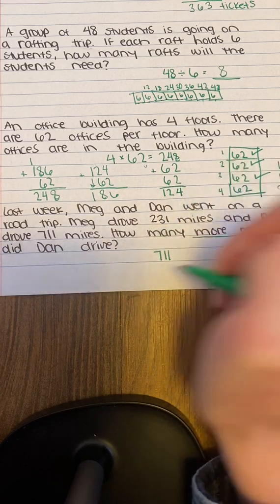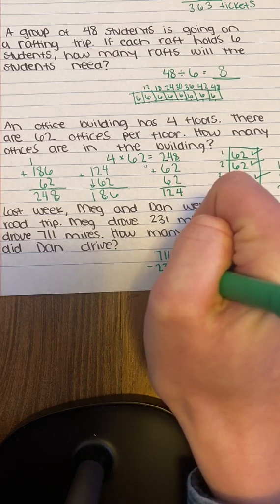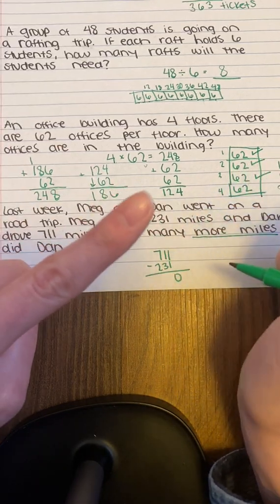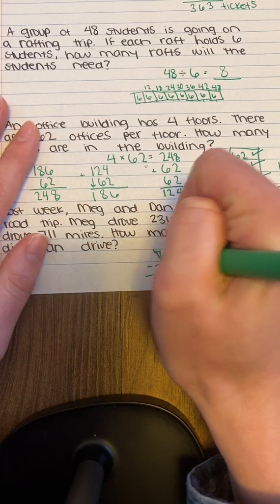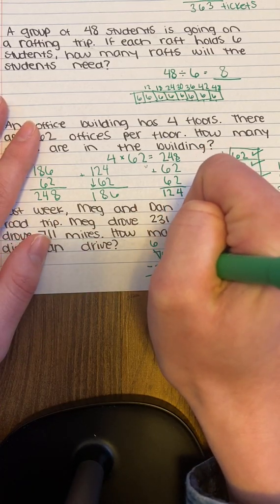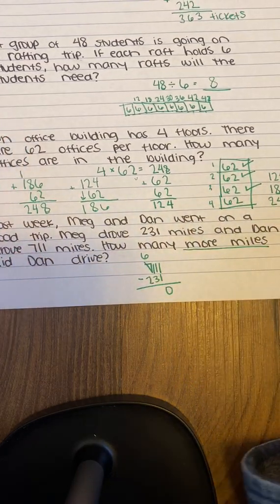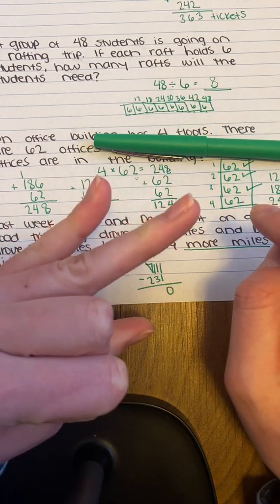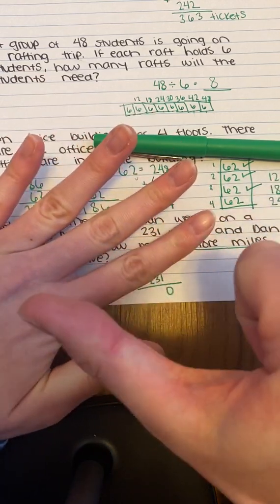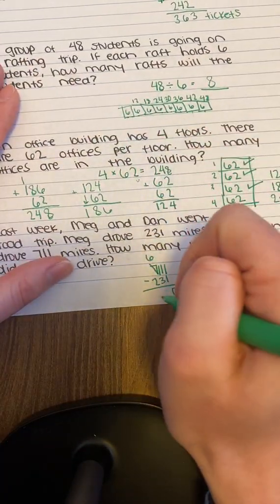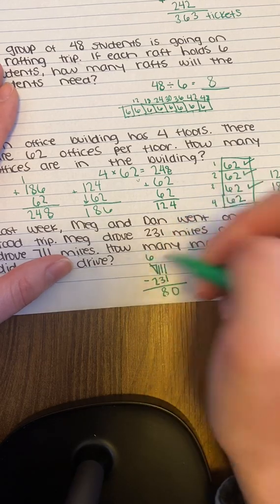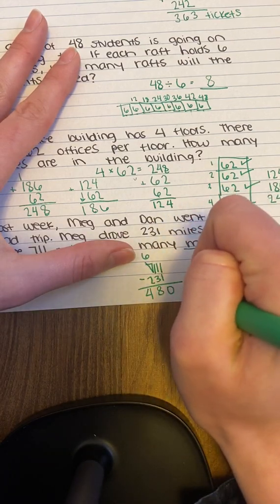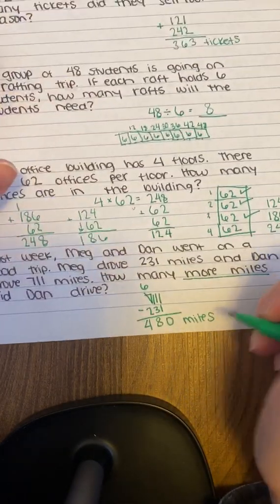So we take how many Dan drove, and we're taking away how many Meg drove to figure out the difference. So 1 minus 1 is 0. 1 minus 3, well, we can't do that. So we have to borrow. So we're taking 1 from the 7, and now we have 11. 11 minus 3, if it helps, we can count up from 3 to 11 and see how many fingers it takes. 4, 5, 6, 7, 8, 9, 10, 11. It took 8 fingers, so 11 minus 3 is 8. And then 6 minus 2 gives us 4. So Dan drove 480 miles more than Meg.